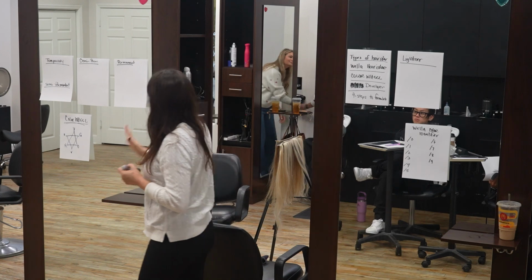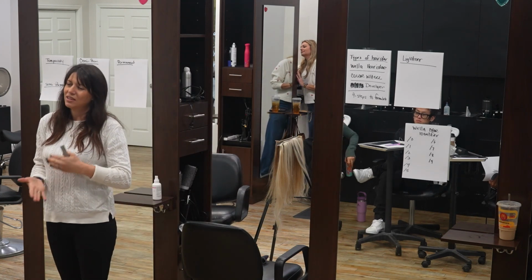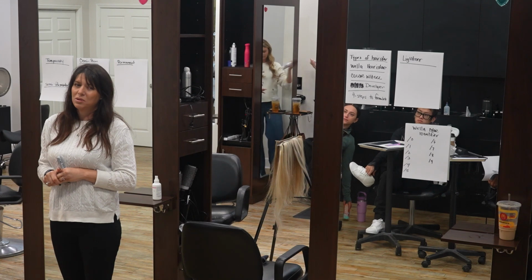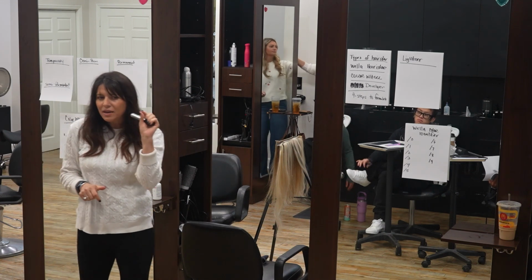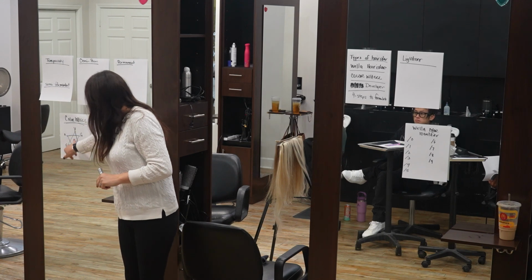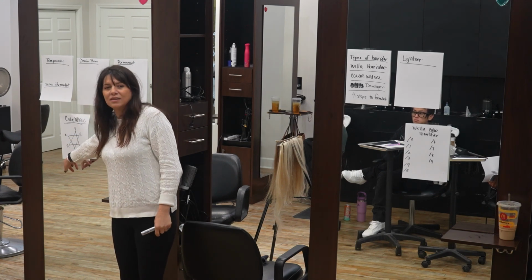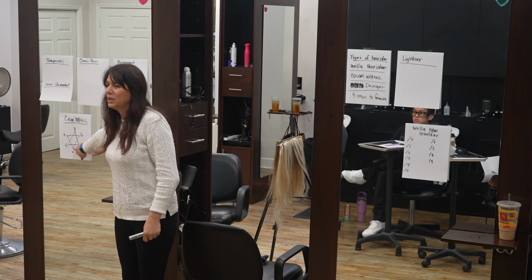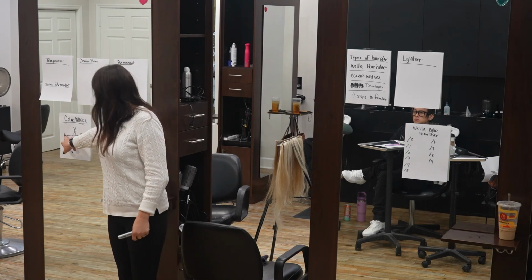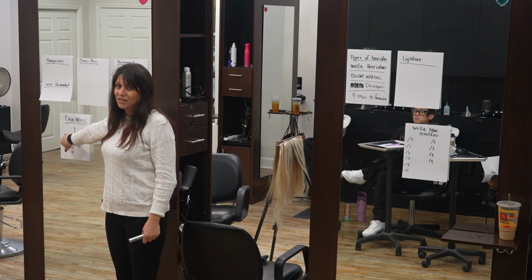Okay, so then tertiary colors. Tell me what a tertiary color is. A secondary and primary mixed. But there's one little bit about that. Because this is a primary and this is a secondary, but if I mix these two, they do not make a tertiary. So it's a primary with its neighboring secondary.